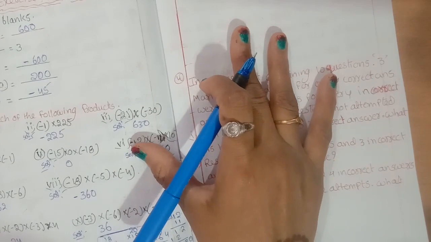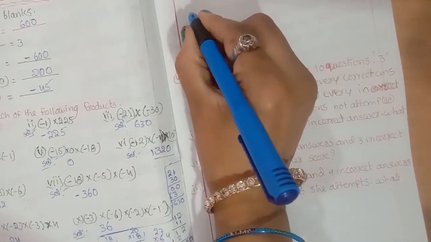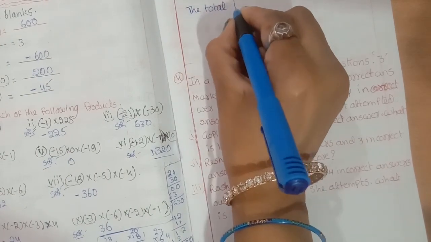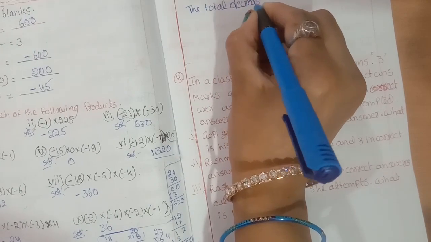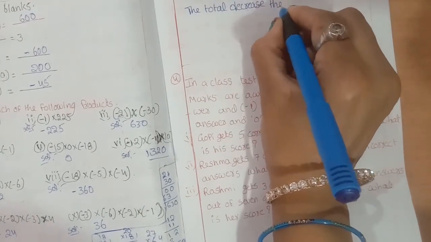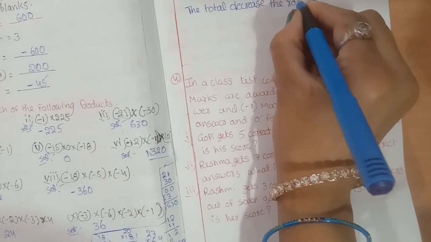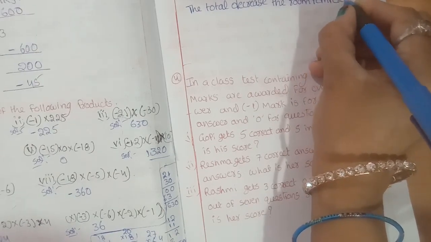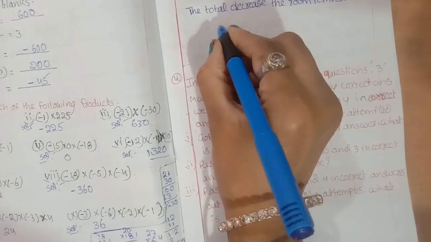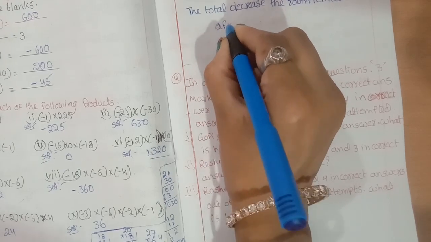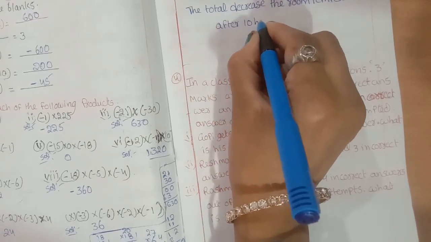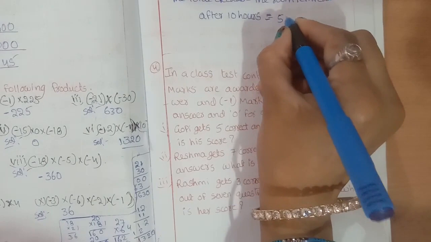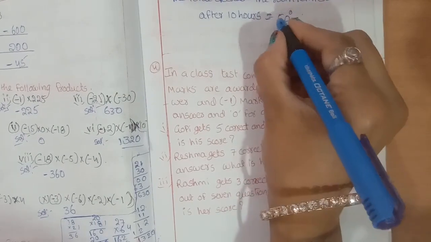Total means what the temperature will be after 10 hours. So the total decrease in room temperature after 10 hours is equal to 50 degrees minus 40 degrees.